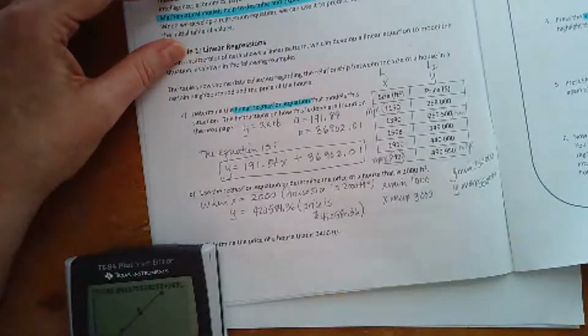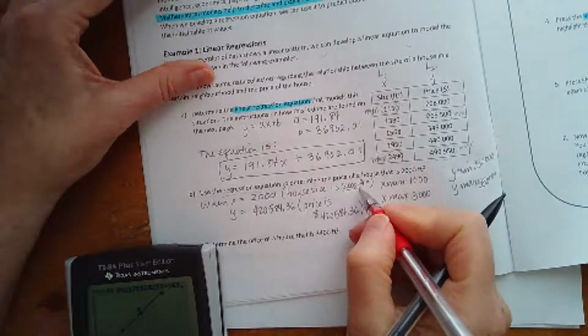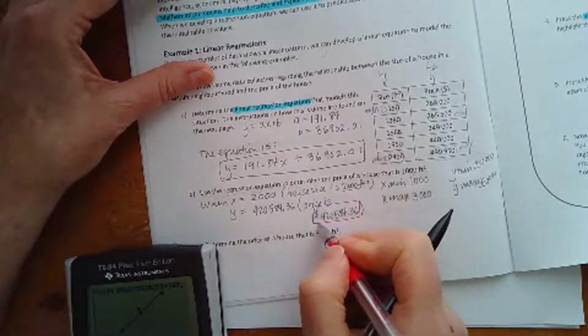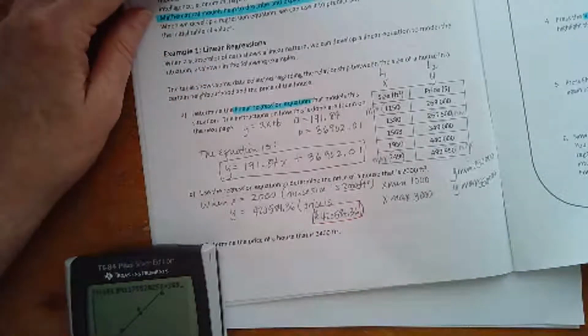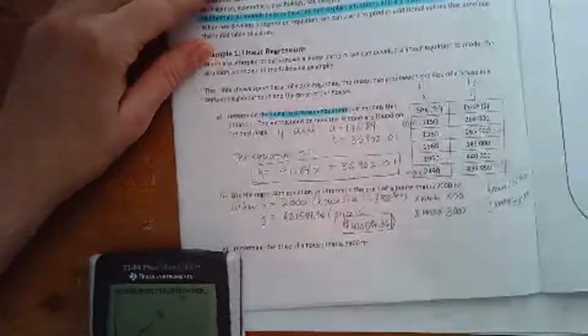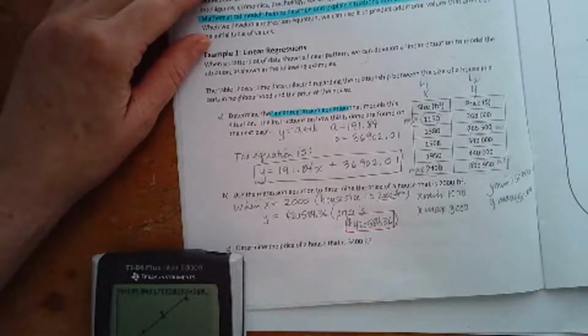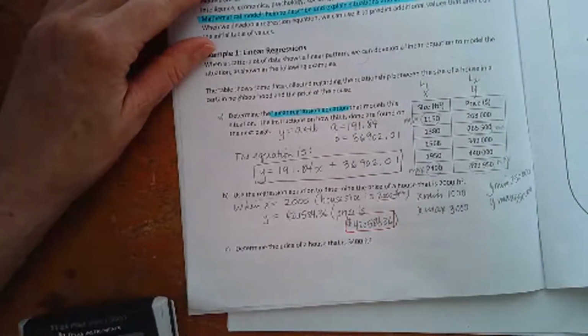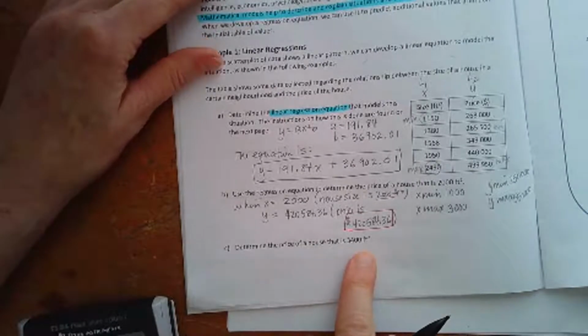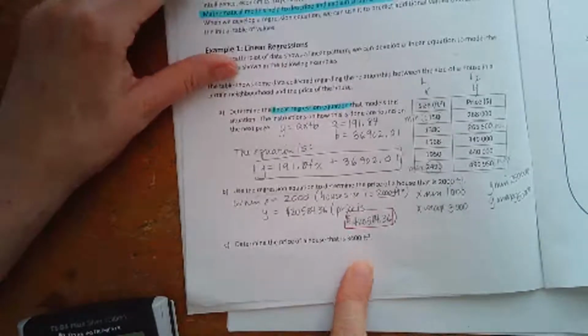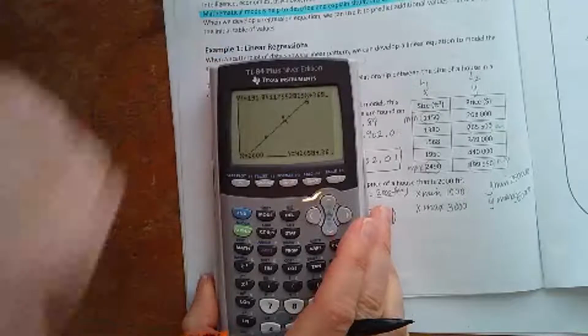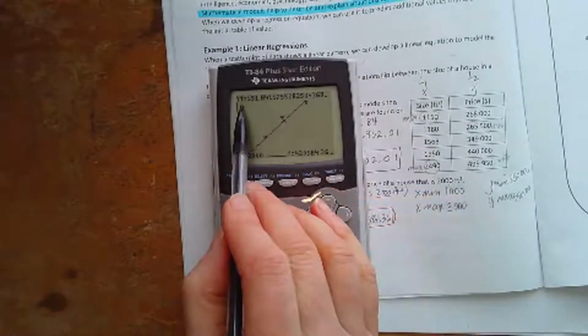Okay. So see how this is so much more powerful than just those 10 little plots that we had plotted from the previous lesson. Let's try this one. Determine the price of a house that's 3,400 square feet. All right, let's use the trace button again. Make sure you're on the Y equals line.